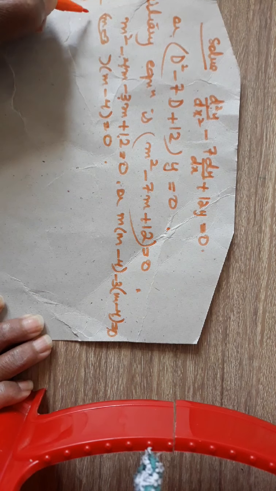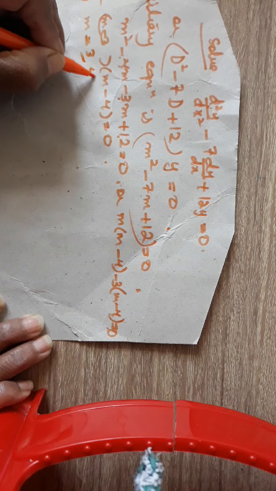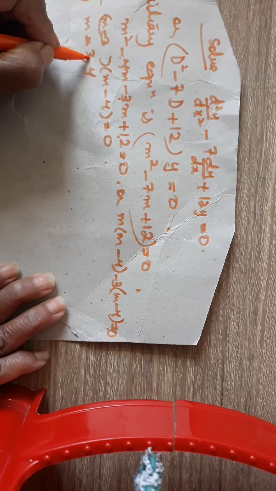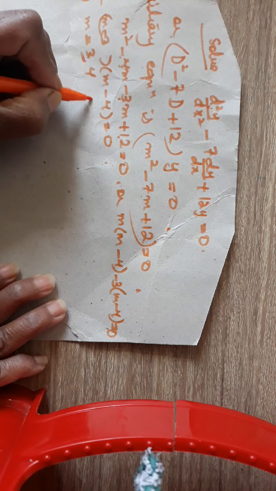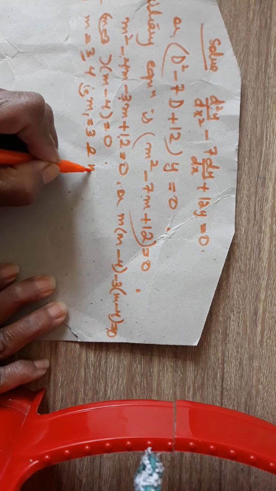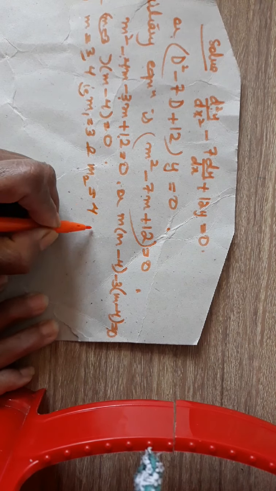This implies that m is equal to 3 and 4. Treat this as m1 and this as m2. Since the roots are real but unequal, m1 = 3 and m2 = 4.